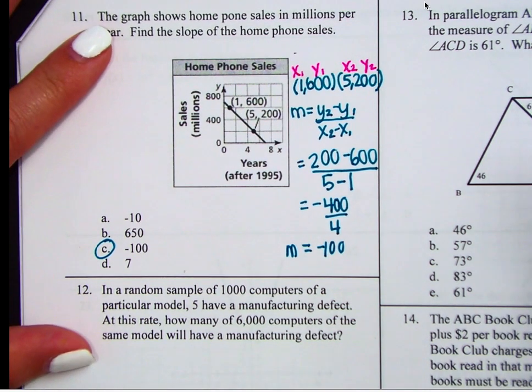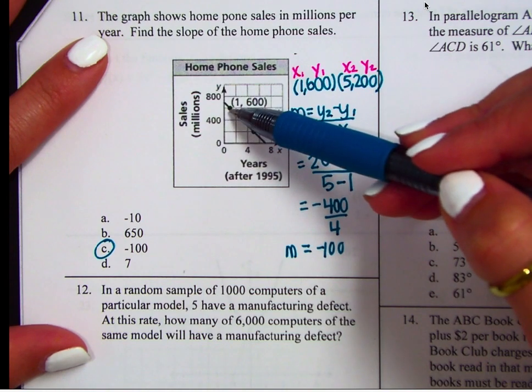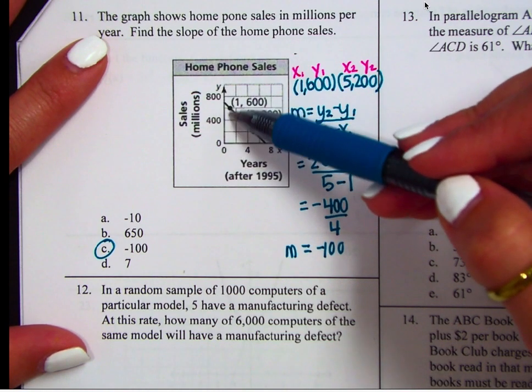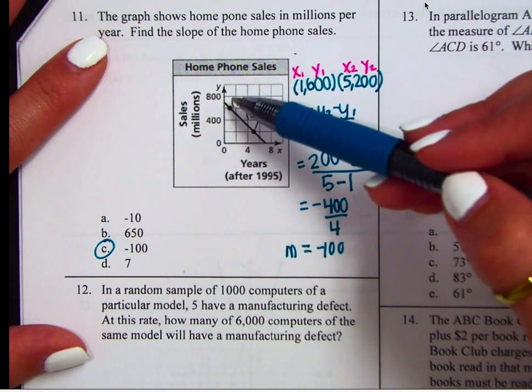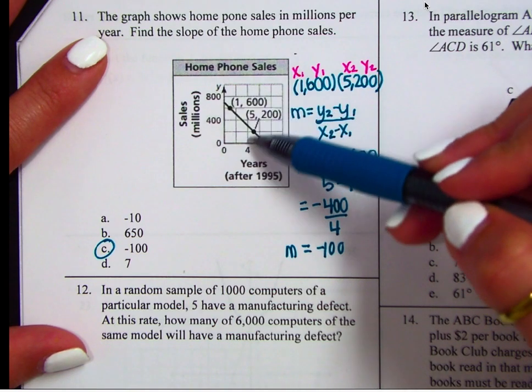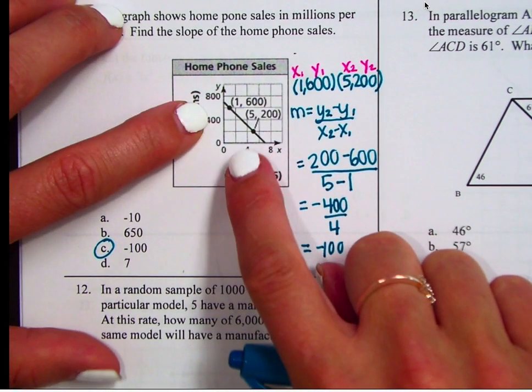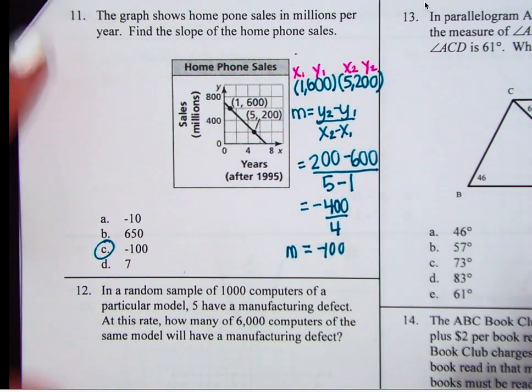So what we could do is you could have looked at this and calculated rise over run and saw that it was negative 400 over 4, but just be careful with all the different labels on the axes. It might mess you up, so I recommend just writing down the ordered pairs and using the formula.